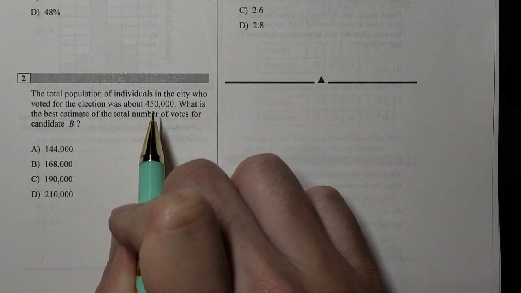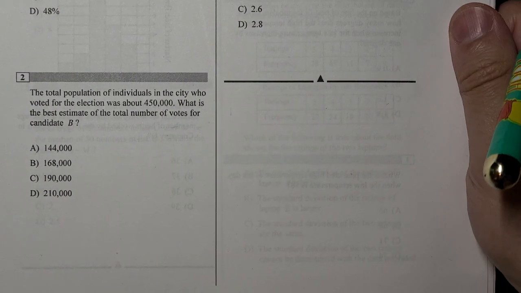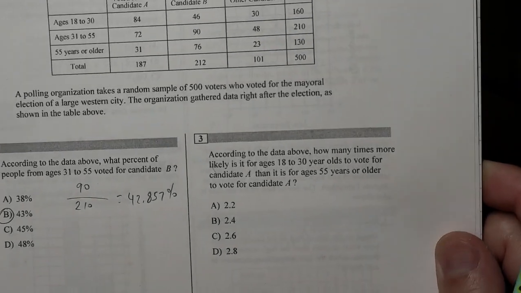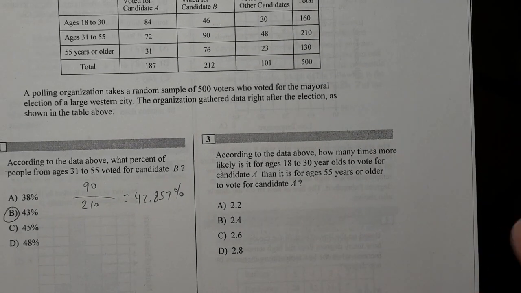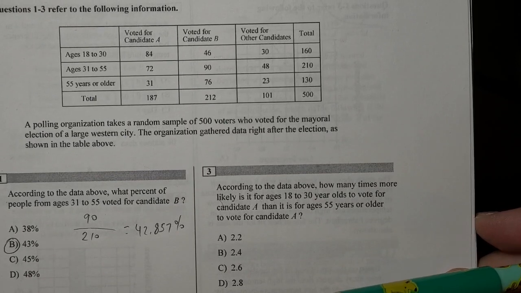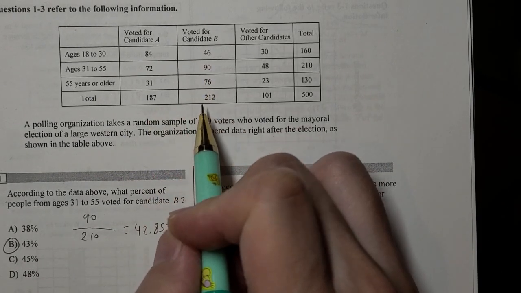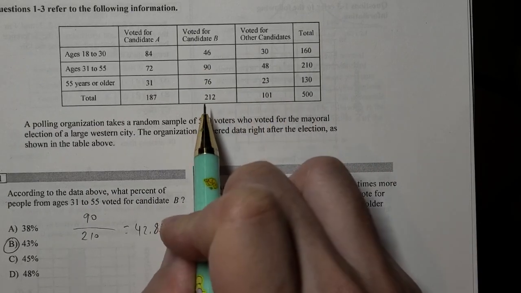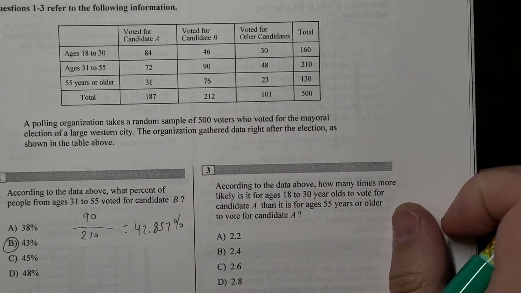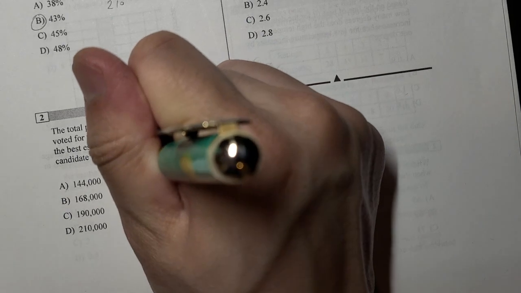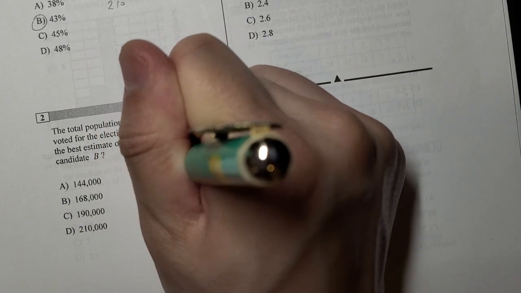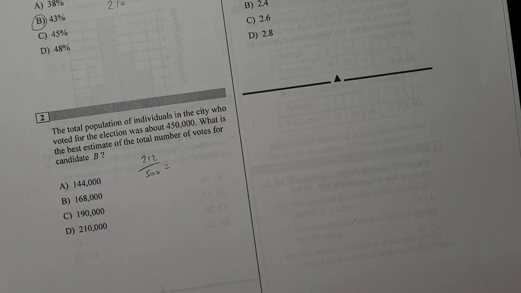Okay, so this is saying there's 450,000 in the entire population. So what is it asking? It's asking for the total number of votes for candidate B. So candidate B, what percent of the 500 voted for candidate B? That's 212 divided by 500. And how much percentage is that?